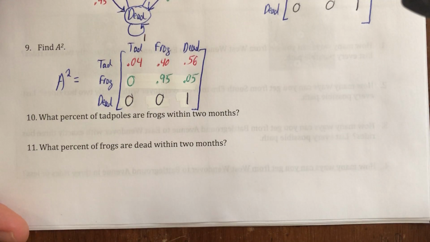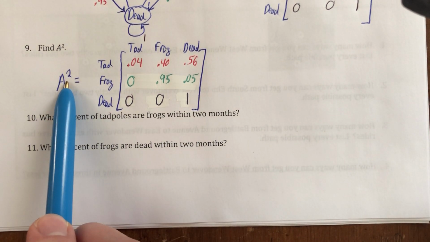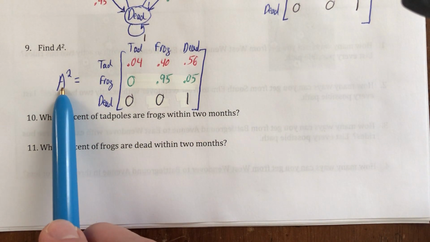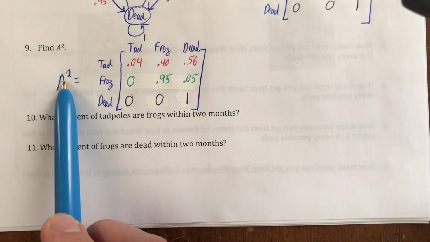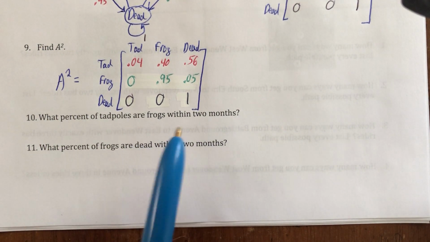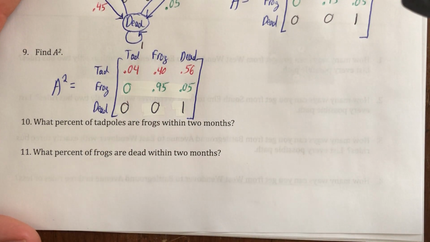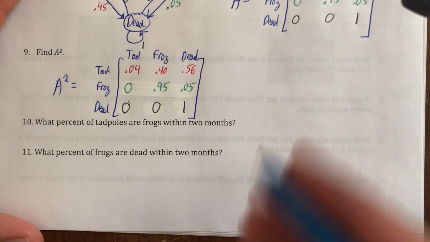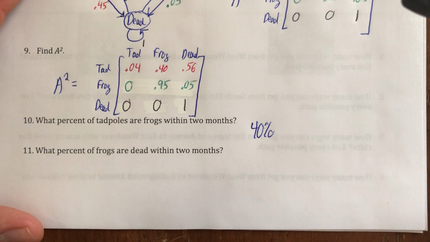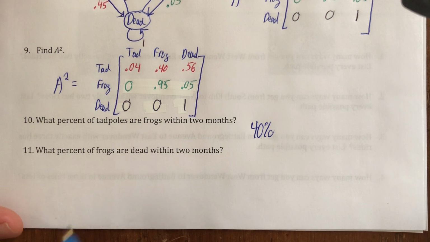What percent of tadpoles are frogs within 2 months? Oh, 2 months, which means I'm looking here, okay? If this would have said 3, I need A cubed. If this would have said 12, I need A to the 12th, okay? It's just one of those things. Actually, at the end of this video, I want to show you something kind of cool. What percent of tadpoles are frogs within 2 months? Well, tadpoles turn into frogs. Tadpoles turn into frogs. 40%. So my final answer on this one is 40%. By the way, if they would have given you a number of tadpoles at the beginning, you can multiply by 40% and get the actual answer.